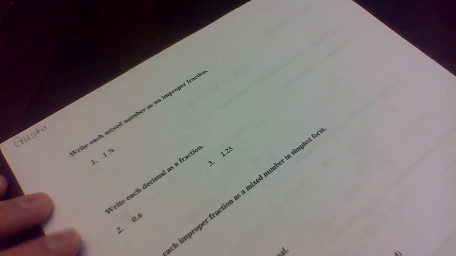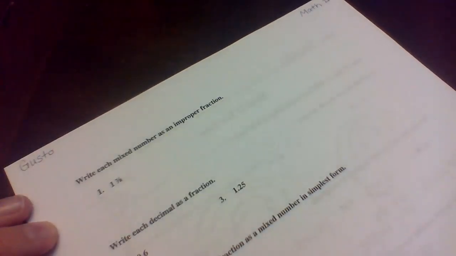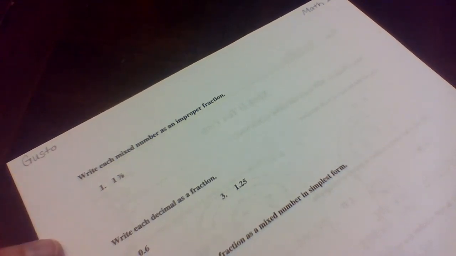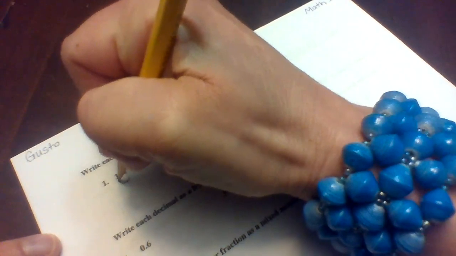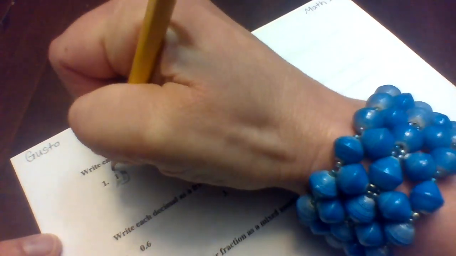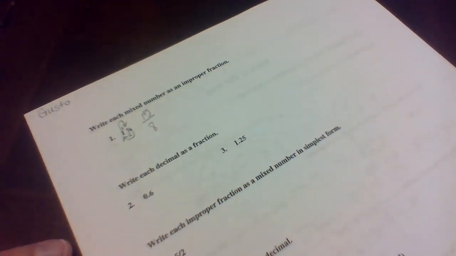Alright, let's take a look at the back here. Straighten up my paper. And write each mixed number as an improper fraction. Boy, this is really tiny here. It does say 1 and 7/8. So I have to take 8 times 1, which is 8, plus 7 is going to give me 15. I always keep the denominator the same, and we are done.